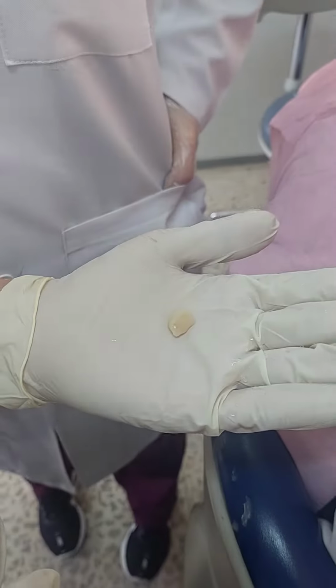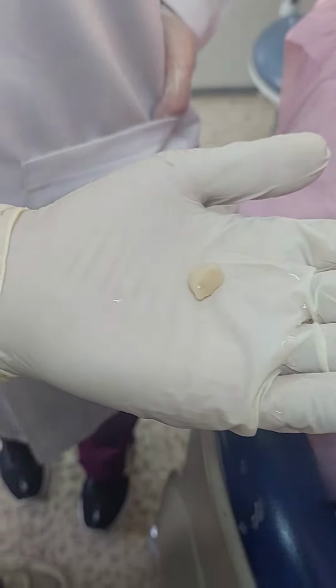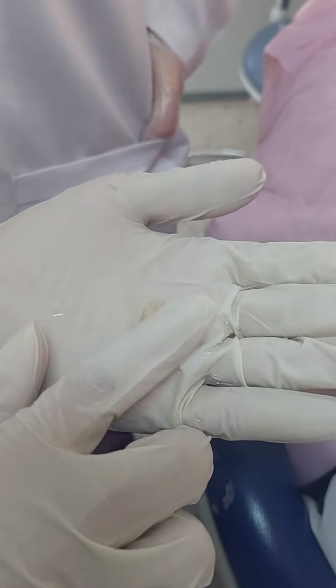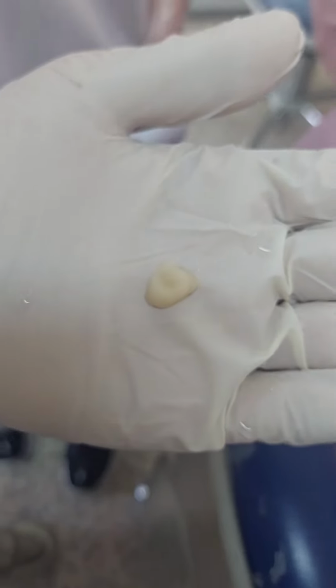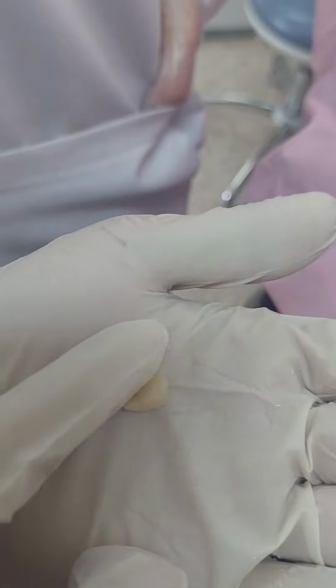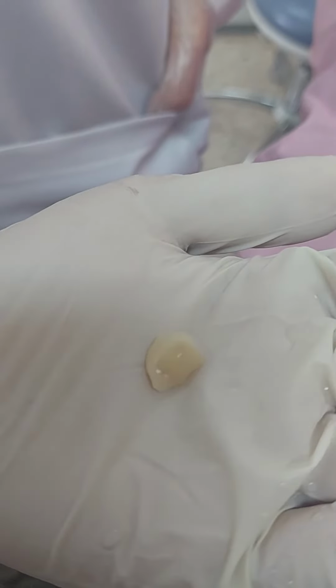This is a temporary material. Okay, let me just focus. Okay, this is a temporary. Show me the occlusal surface, please. The student was working with it and she removed the excess. But look from the inside. Show me from the inside. It's filled. There are no empty spaces.